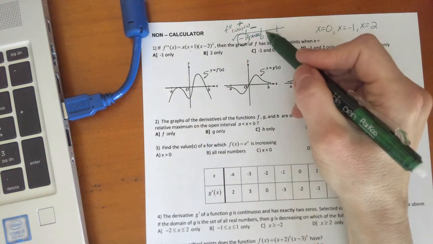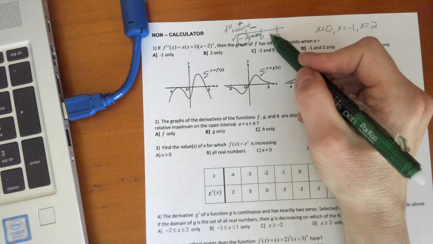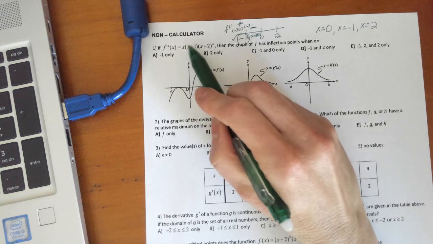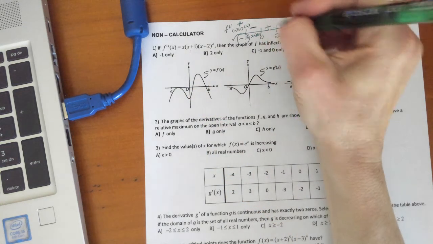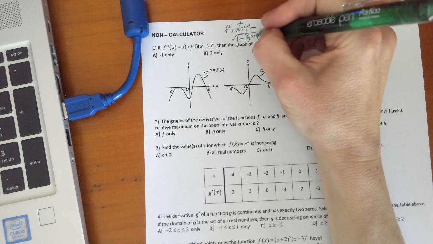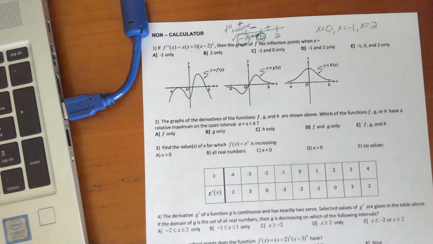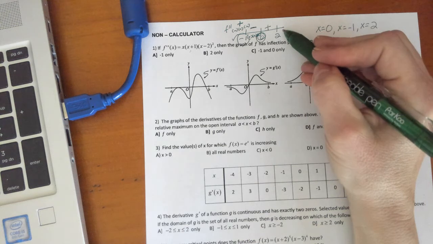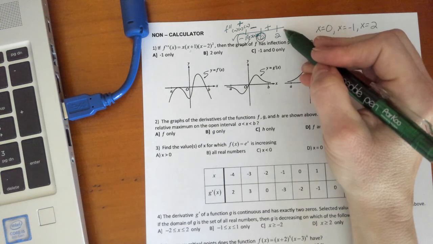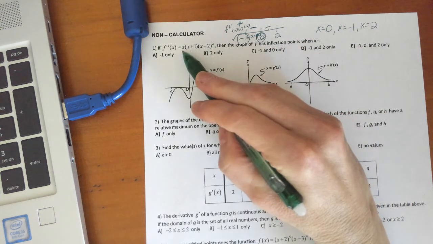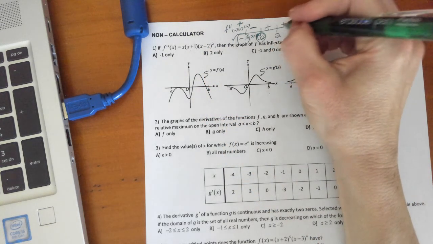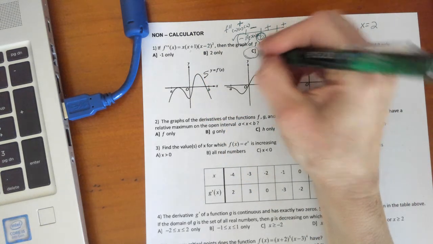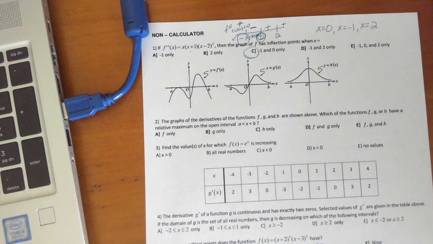If we were to pick a number between 0 and 2, like 1, we would have a positive times a positive times a positive. So the signs are changing here. Here's another point of inflection. And then if we were to pick a number greater than 2, like 3, we would have a positive times a positive times a positive. The signs do not change, so negative 1 and 0 are the only ones that can be points of inflection.